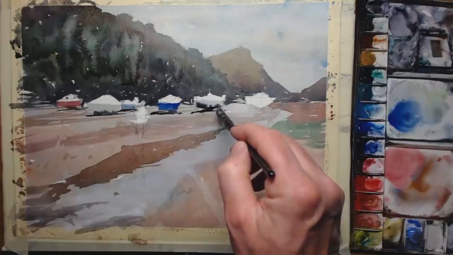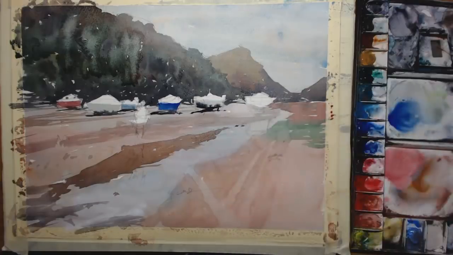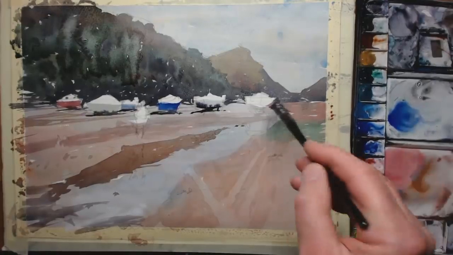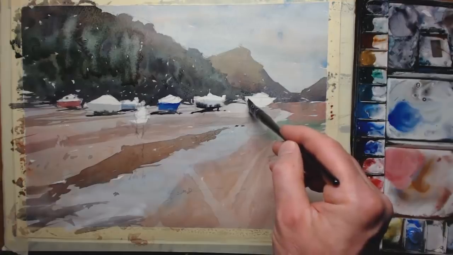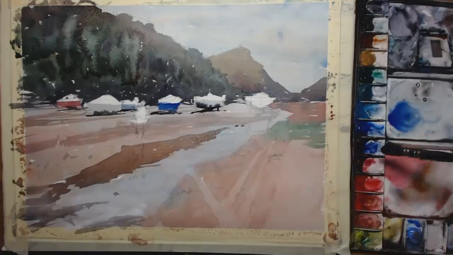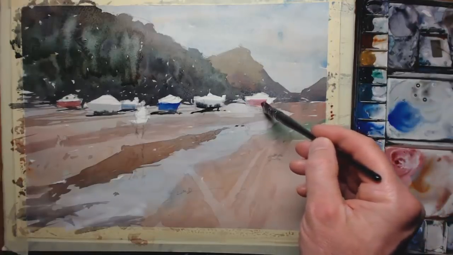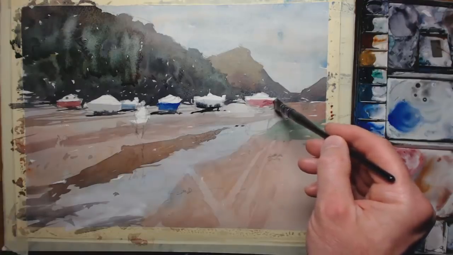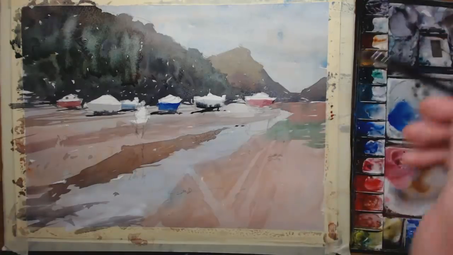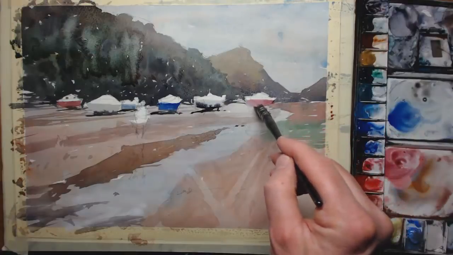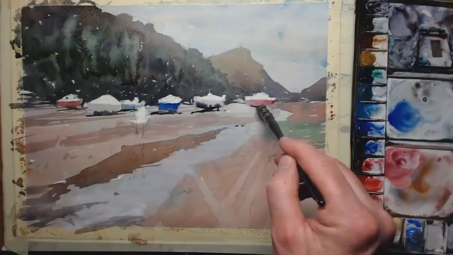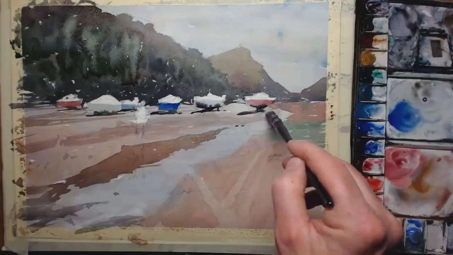Maybe have a little vertical just to show some support to that yacht. Now a red hull on this right hand boat. And shadow, just as I've done with the others.